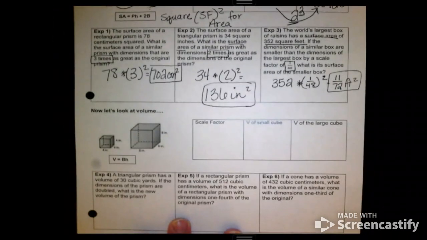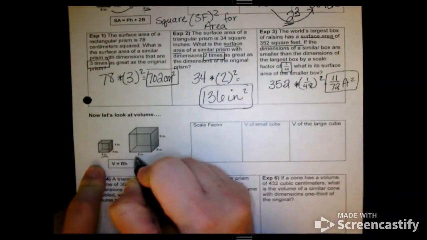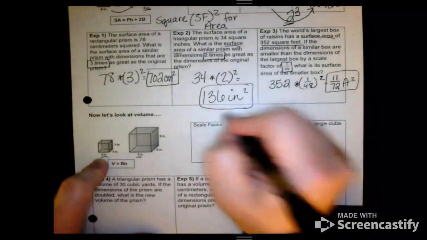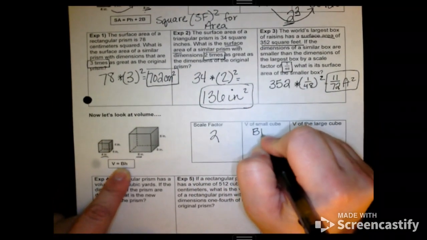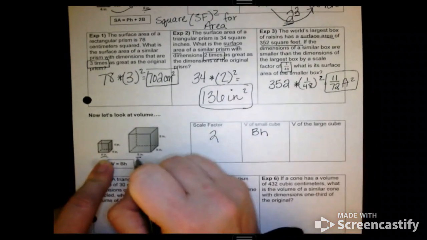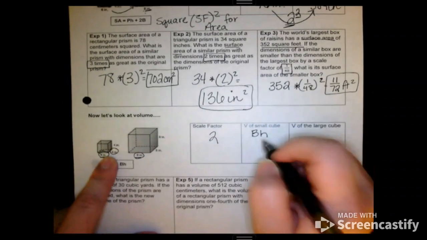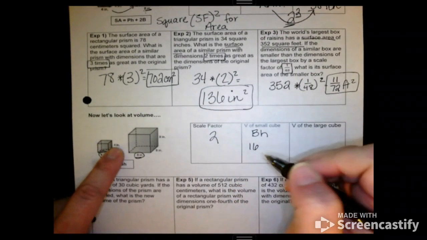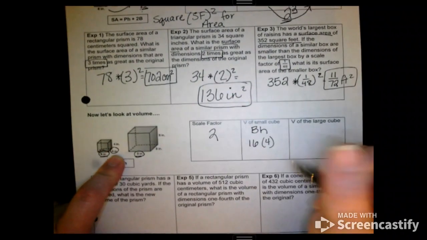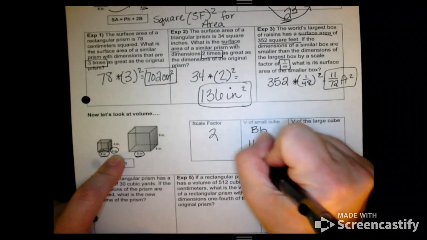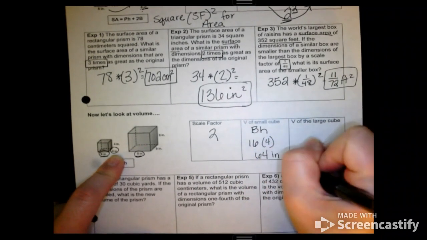Okay, so volume. All right, what is my scale factor? It's the same picture. What was our scale factor at the top? 2. So to find the volume of a cube, it's the area of the base times the height. Well, how do you find the area of this base? Okay, so 4 times 4, that gives me 16. What's the height? 4. Okay, what's 16 times 4? 64.